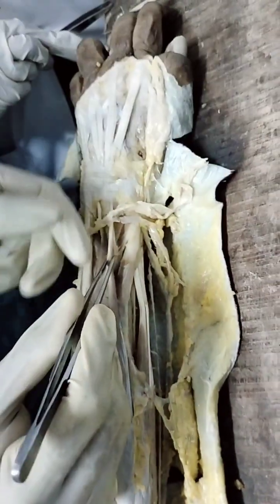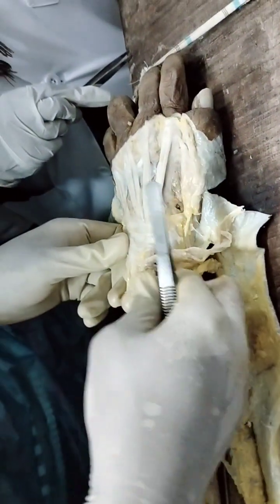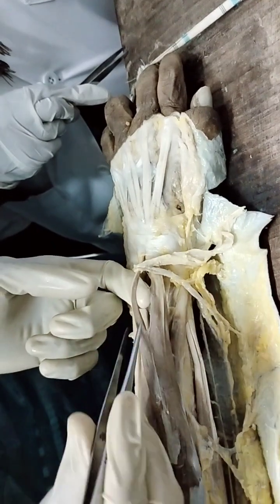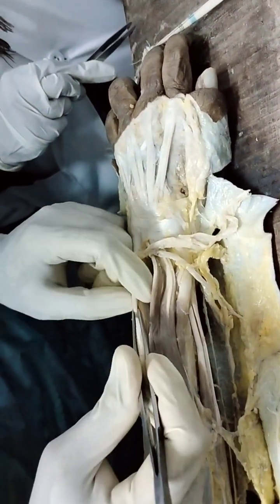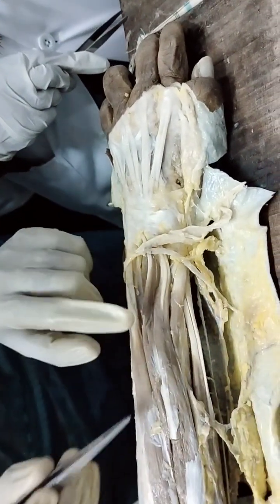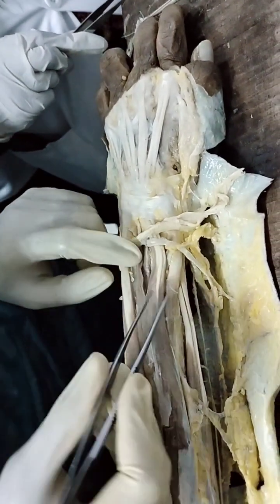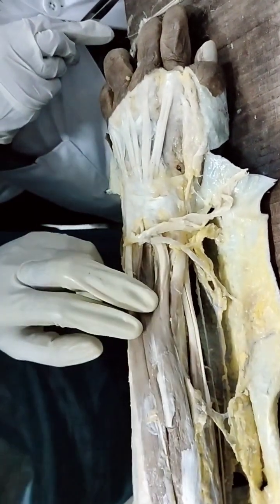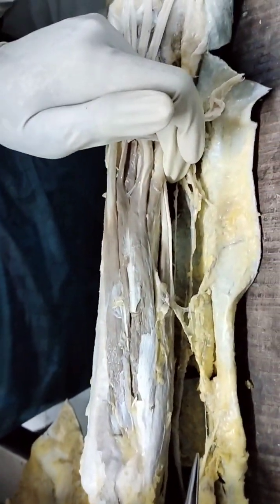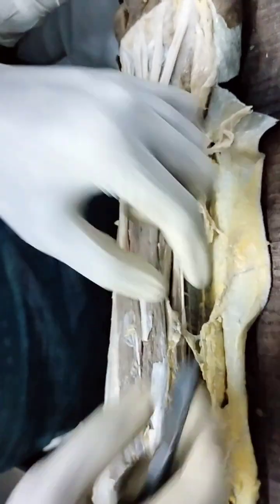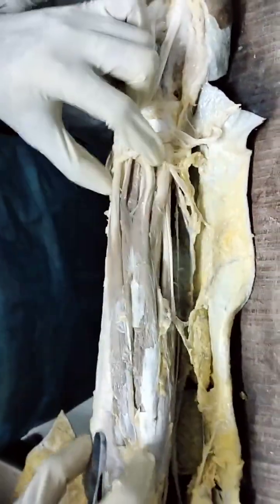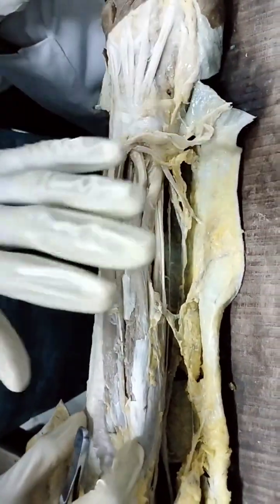First of all, the extensor digitorum, and then followed by extensor digiti minimi, and then followed by extensor carpi ulnaris. Okay. So totally 1, 2, 3, 4, and 3 lateral group of muscles. So totally 7 superficial group of muscles. Okay, 3 lateral, 4 posterior, among the superficial.